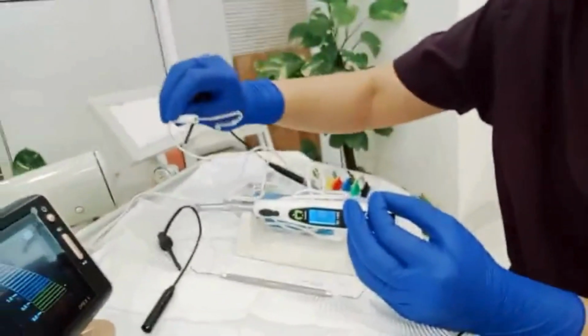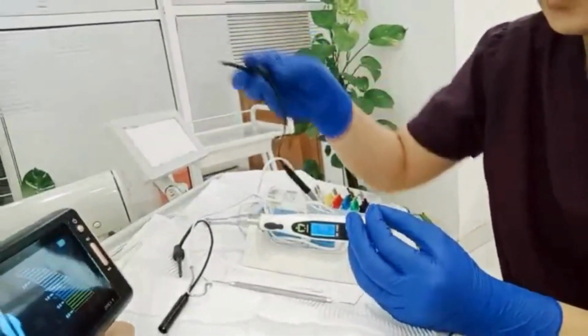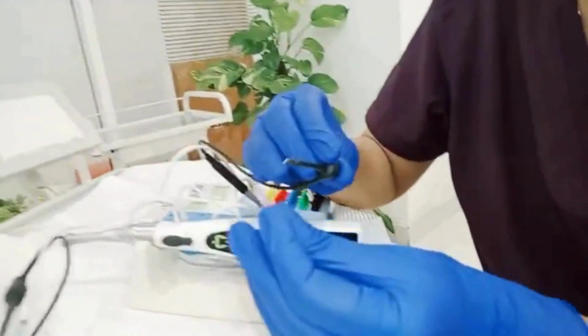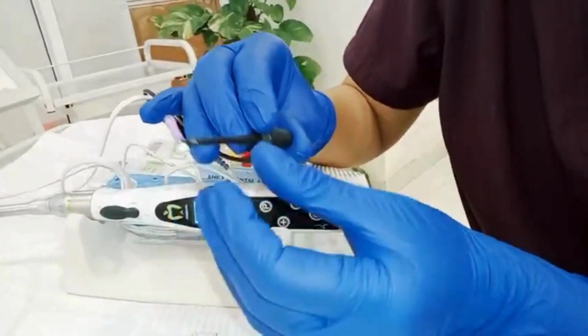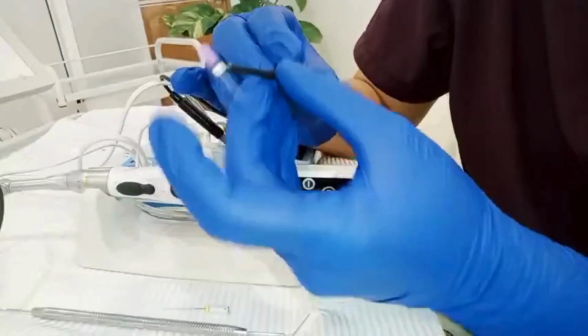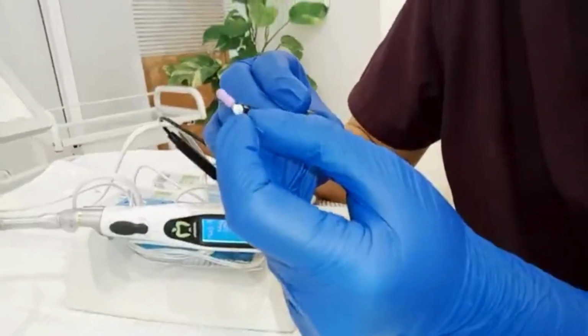So this one is the lip clip which goes inside the cheek of the patient, and this is the portion which will be pasted on the canal file. Okay, like this. So this is your stopper, and this will be your file.